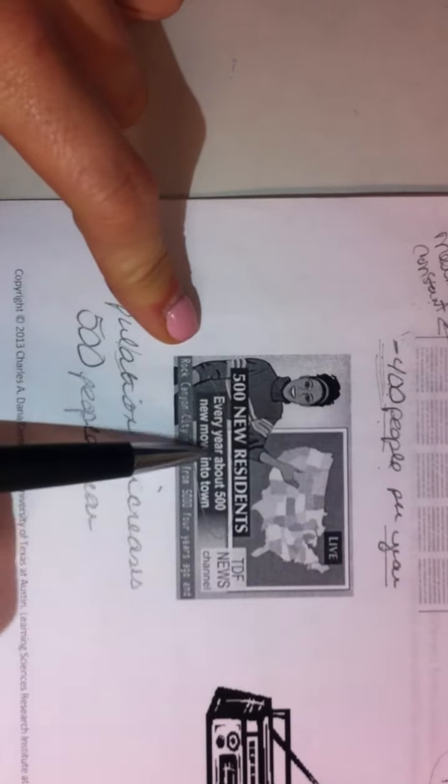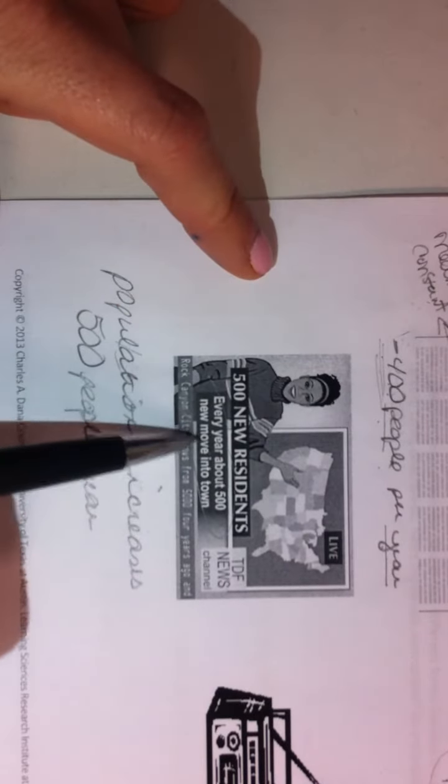All right, moving right along. Next one we've got Rock Canyon City. Rock Canyon City, it looks like a news channel. Every year, about 500 new people move into the town. Well, that's easy. Every year means it always happens at 500 per year. So it's steady, which is another word for constant. So this one is going to be constant, which means it is linear.